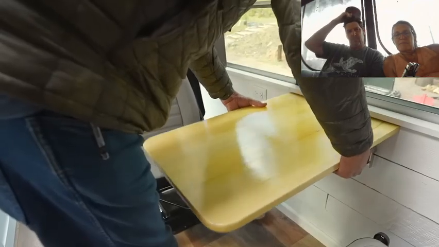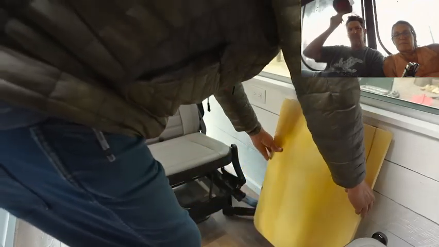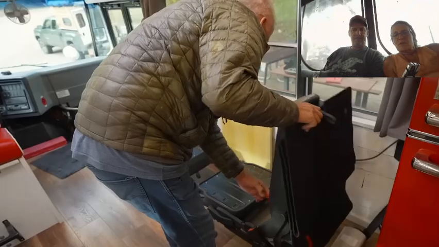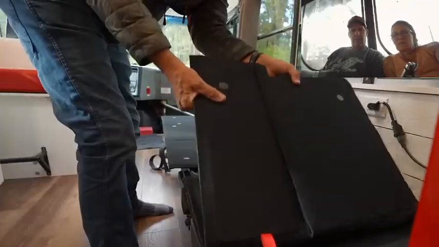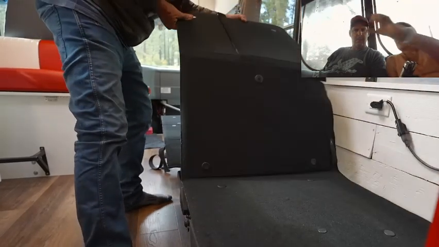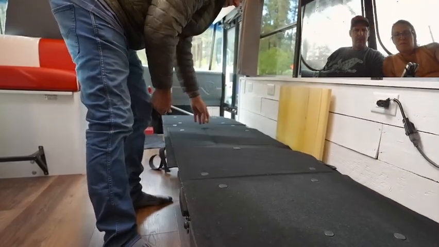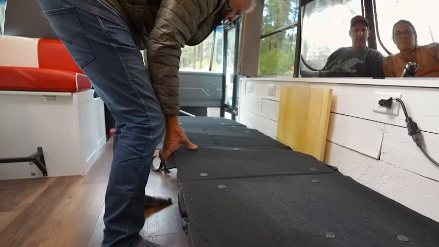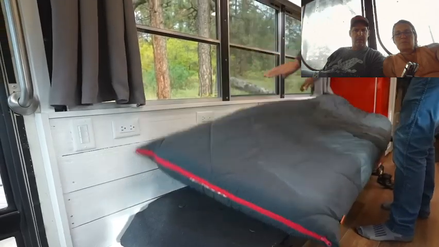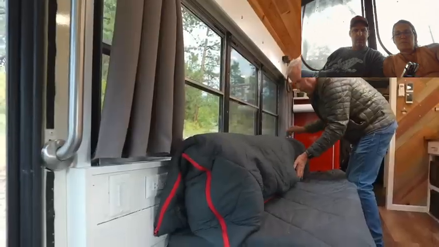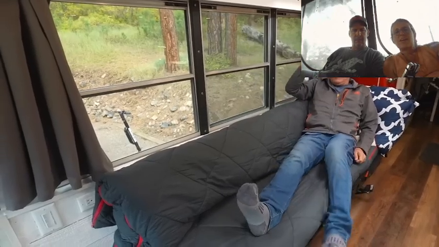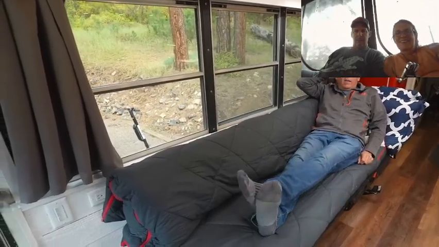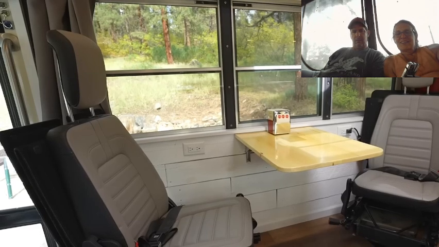Then the table actually unlocks, folds down. Both of these seats just fold along flat. And then the black part, which is the flooring in the Ford van, actually folds over the top of each other, and this converts into a couch, or it could be used for a bed because it's 6 foot long, and we have a backrest that goes there. So this is a couch, bed, and a dining area. So it works out great.